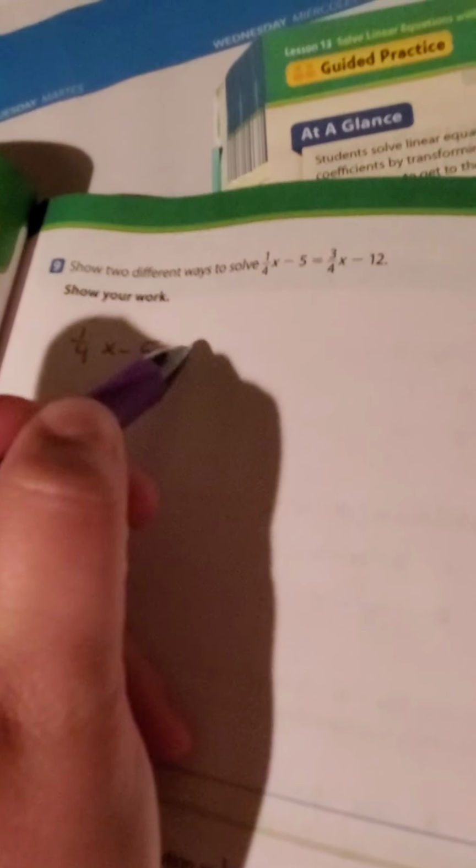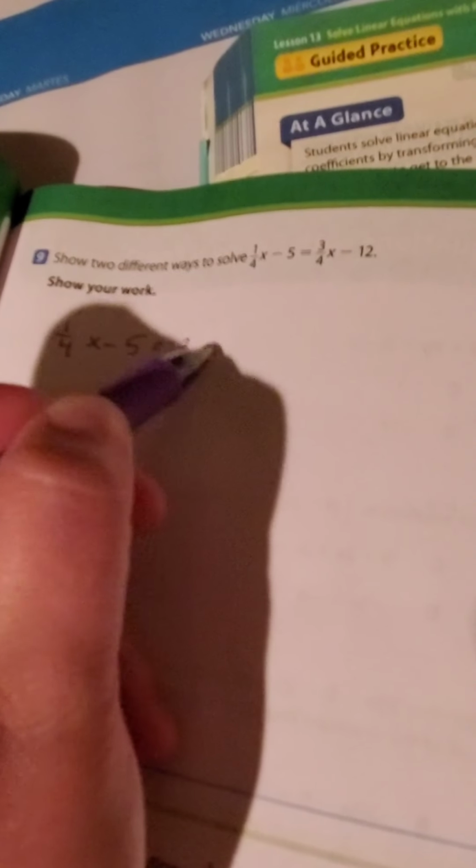Let's move on to number 9 on page 127. It says, show 2 different ways to solve 1/4 x minus 5 equals 3/4 x minus 12. So let's start with one way of doing this problem. I'm going to rewrite it because it's the easiest thing for me to do: 1/4 x minus 5 equals 3/4 x minus 12.